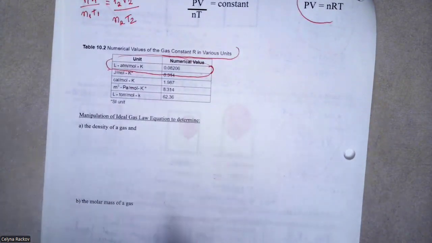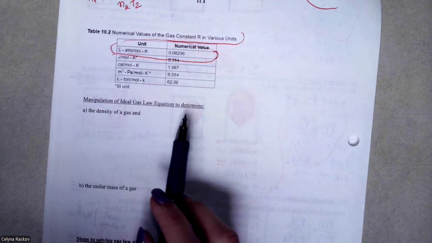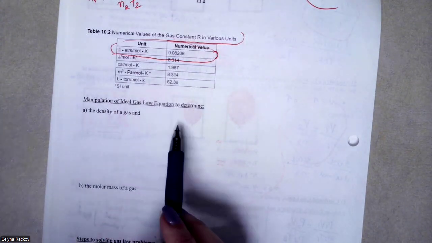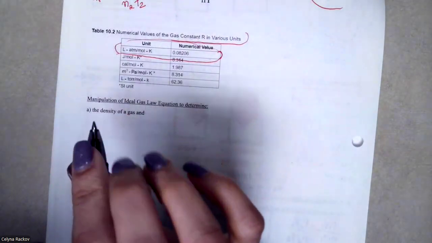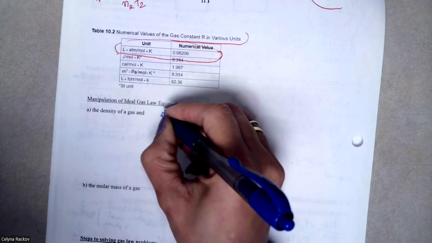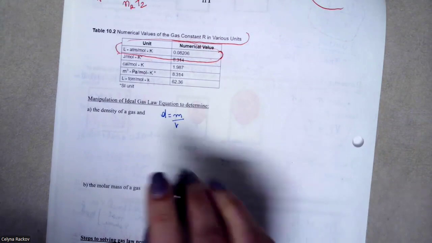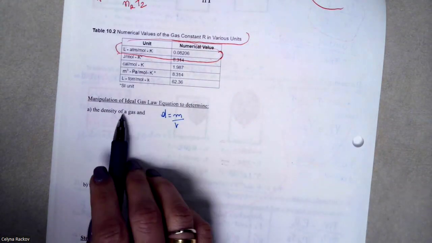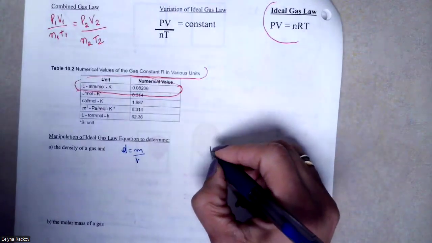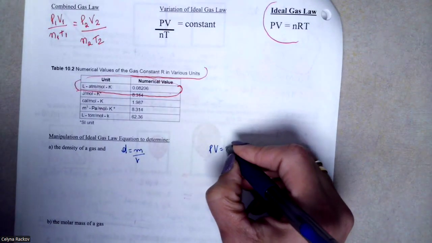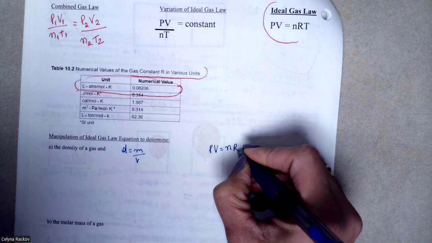Okay. The next topic is manipulation of the ideal gas law equation to determine the density of a gas. So what's the formula for density? Density is mass divided by volume, right? And what's the ideal gas law equation? PV equals nRT.